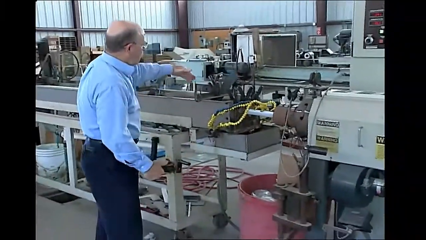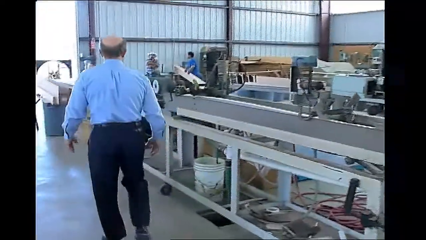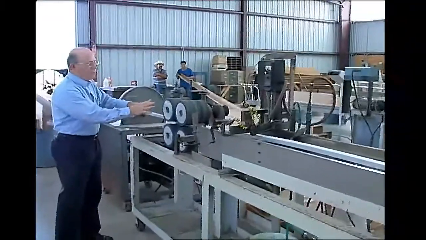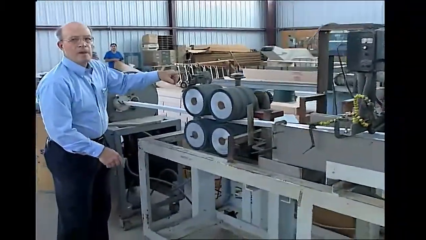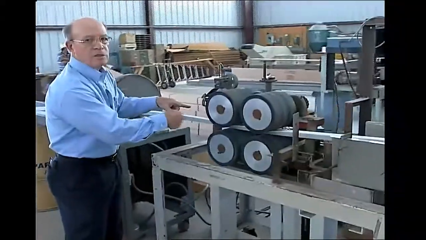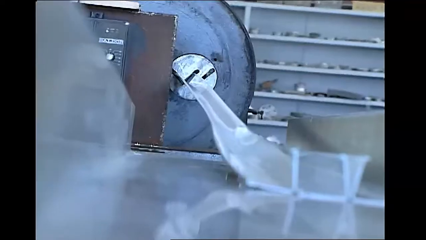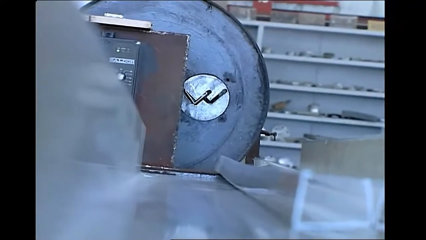Then it goes through the water, which cools the plastic. Then it comes over here and they form that plastic. And then they have a little wheel here that counts the revolution of these rollers, which is an automatic cutoff. And then they chop the plastic off.